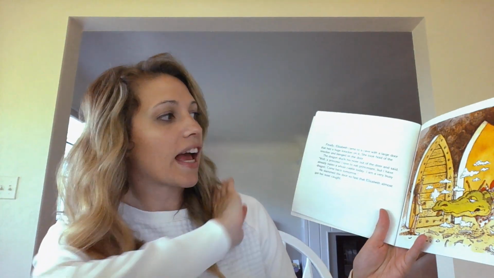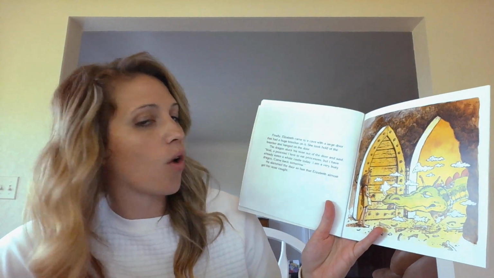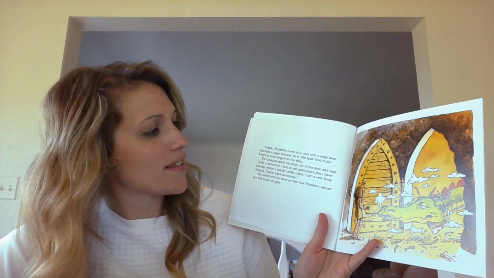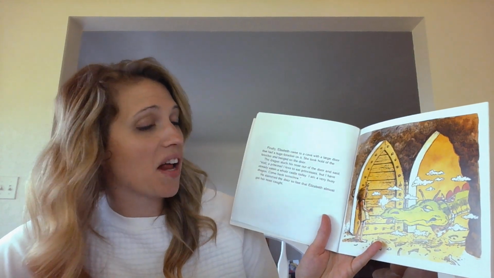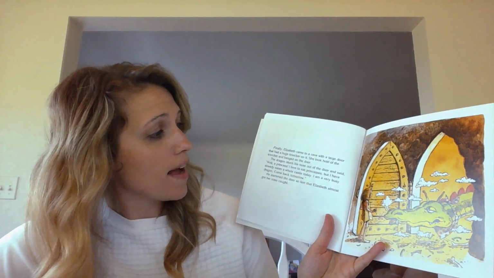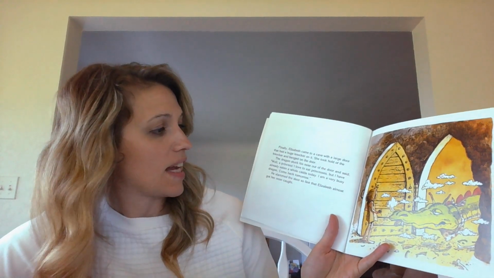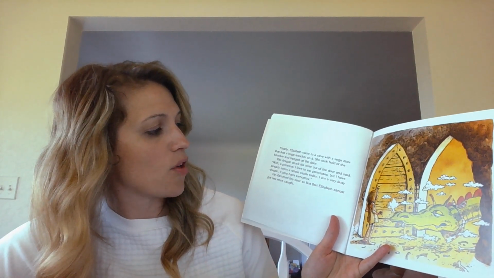Finally, Elizabeth came to a cave with a large door that had a huge knocker on it. She took hold of the knocker and banged on the door. The dragon stuck his nose out the door and said, "Wow, a princess. I love to eat princesses, but I've already eaten a whole castle today. I am very busy, dragon. Come back tomorrow." He slammed the door so fast that Elizabeth almost got her nose caught.